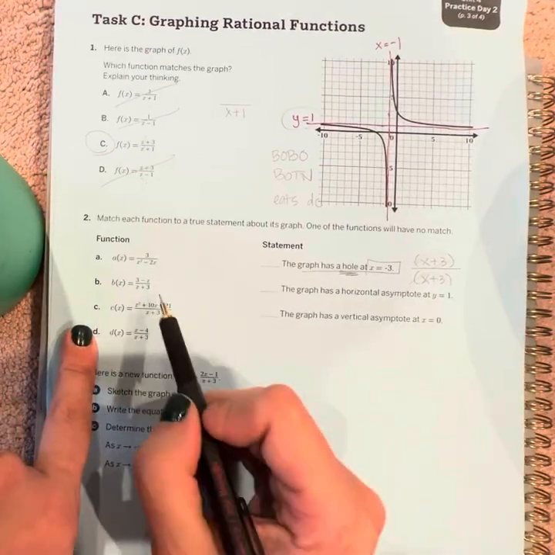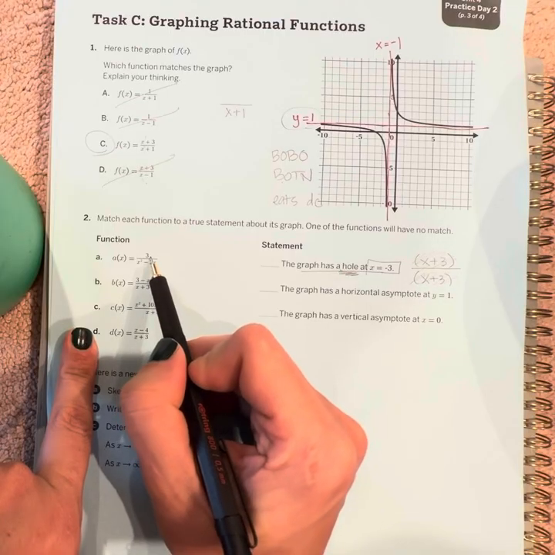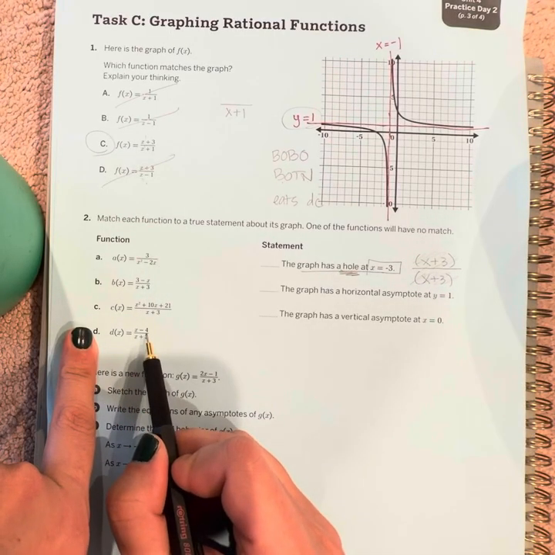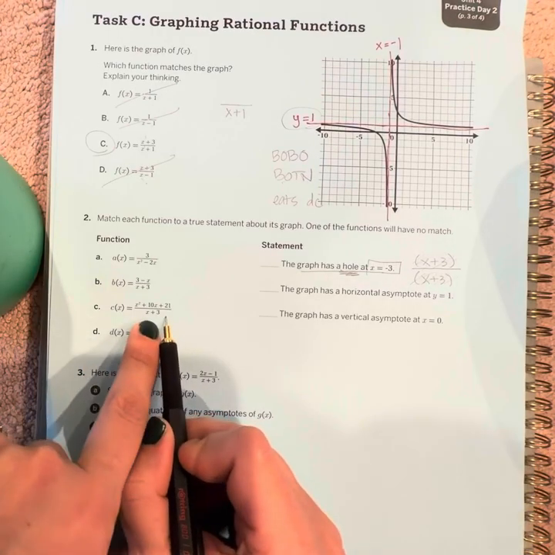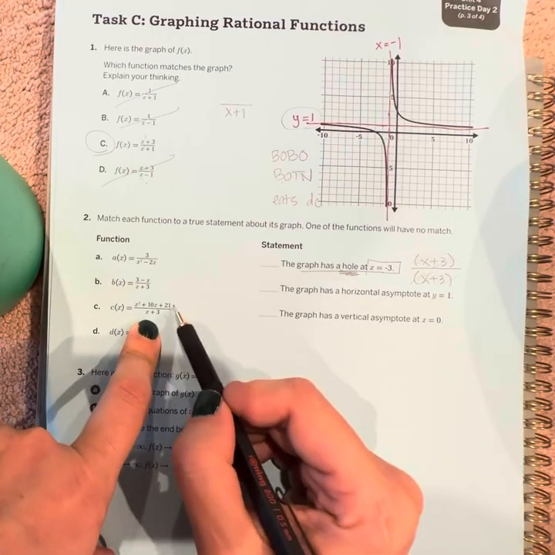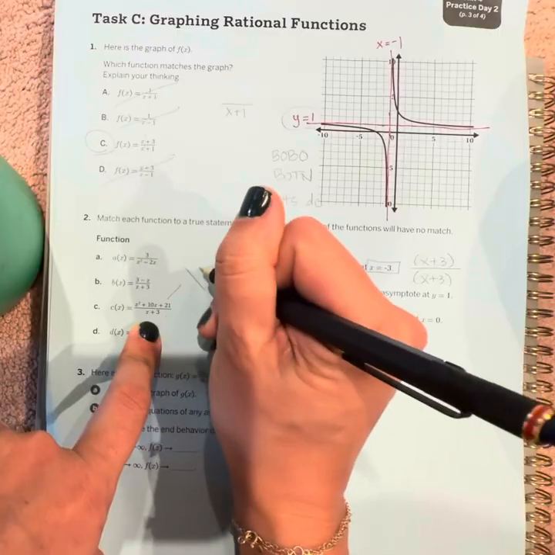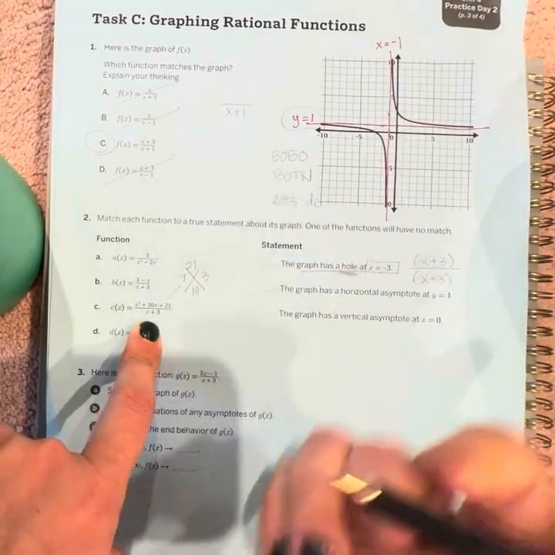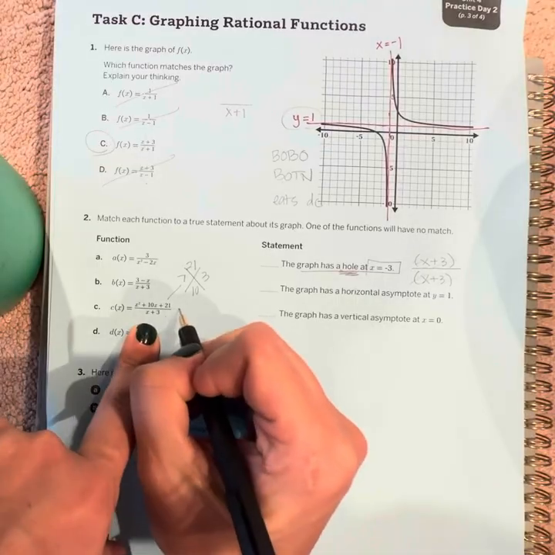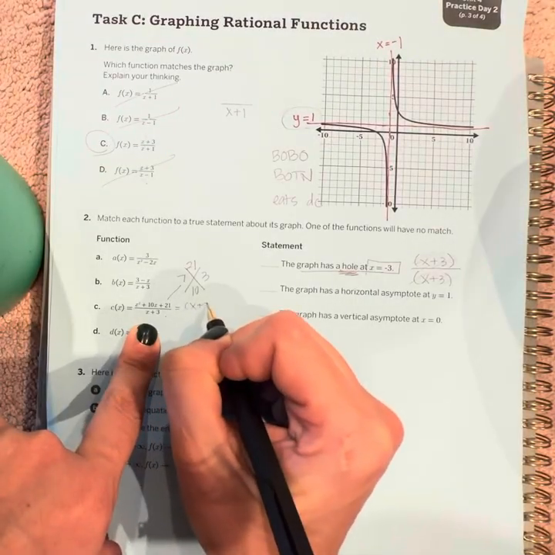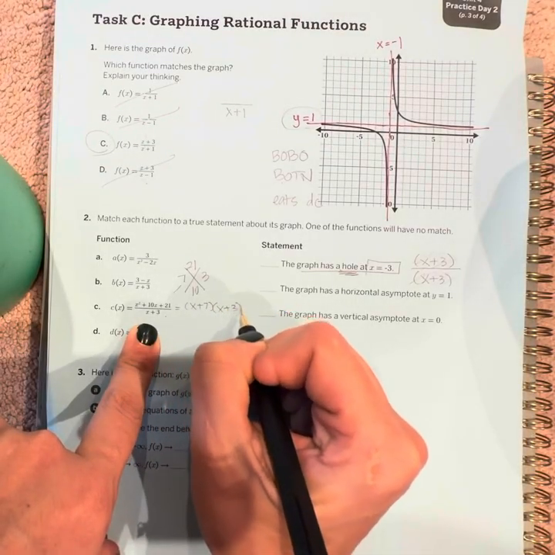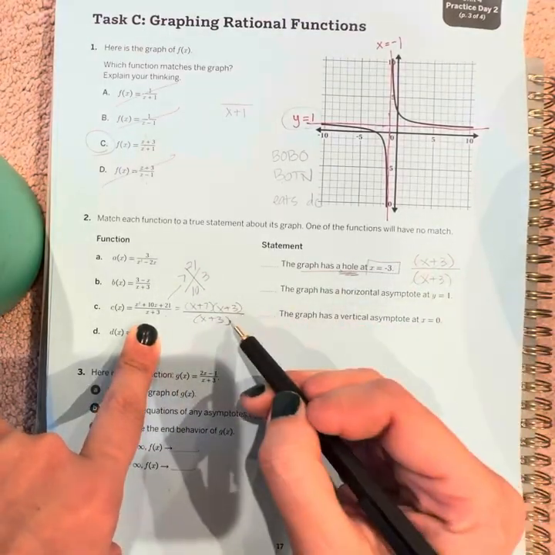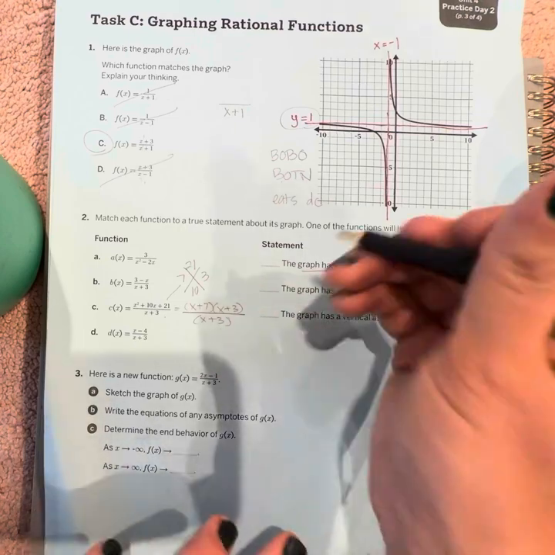So let's go see. This definitely doesn't have an x plus 3. This doesn't have an x plus 3. This doesn't have an x plus 3. This might have an x plus 3. We got to factor it. What multiplies to 21 and adds to 10? Wouldn't you know it? 7 and 3. This right here is x plus 7, x plus 3 over x plus 3, which is this x plus 3 business I was telling you about.